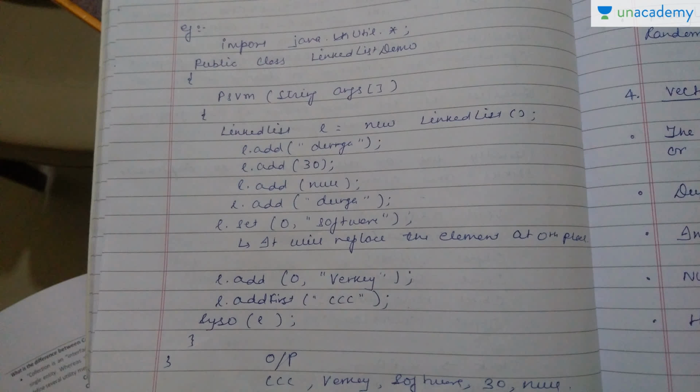Now when we write System.out.println of l, we can see the output as CCC, workey, software, 30 and null. CCC we have inserted at the first position, that is why CCC is there. Before that also we have written workey at 0th place, so at 0th place workey was there, and after that CCC was inserted. In the same way all the outputs are there.